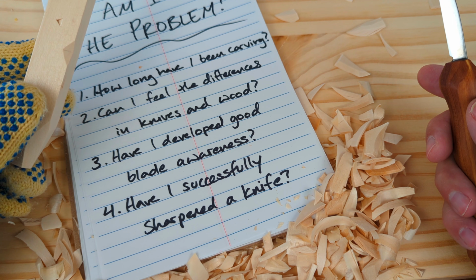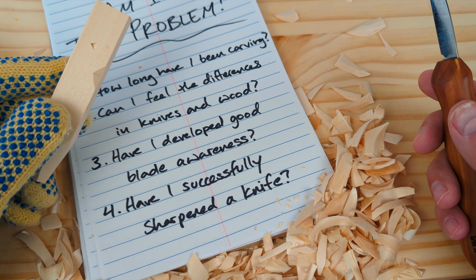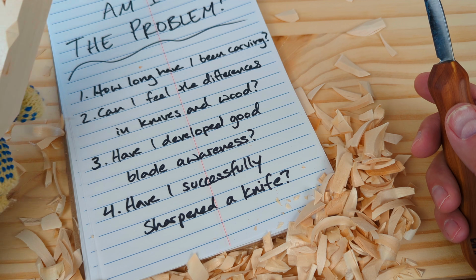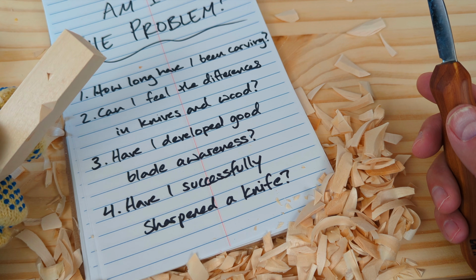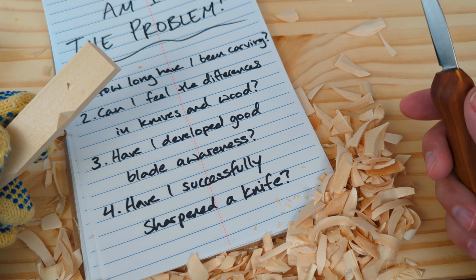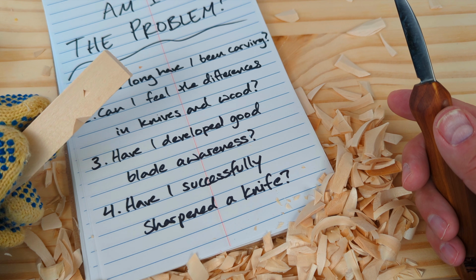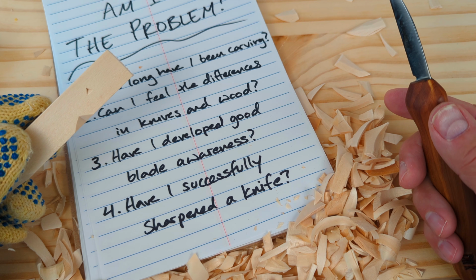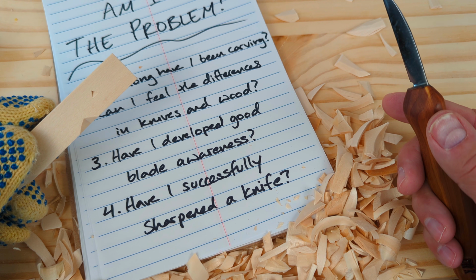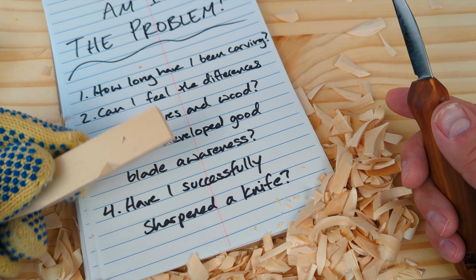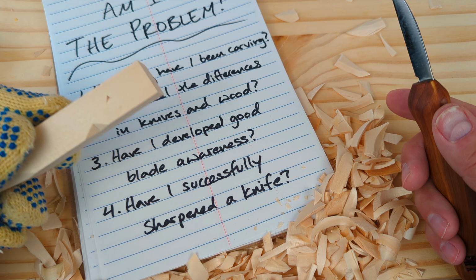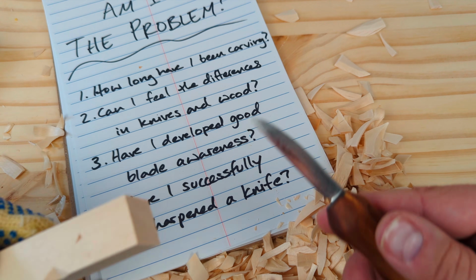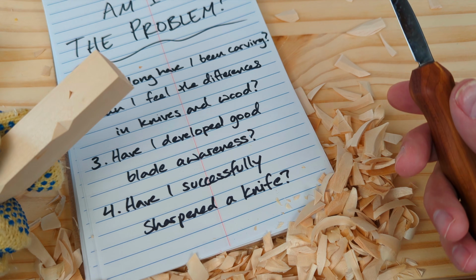The last question to think about is, have I successfully sharpened a knife? If you have never successfully sharpened a knife, then it's possible that you need more experience to be able to tell if your knife is sharp enough. Now, the caveat is if you have a brand new knife that you absolutely know is sharp, that's fine. But if you've got enough experience to know that you can successfully sharpen your knife, and you can watch other videos on how to do that, then that'll help you rule out if it's you, the knife, or the wood.